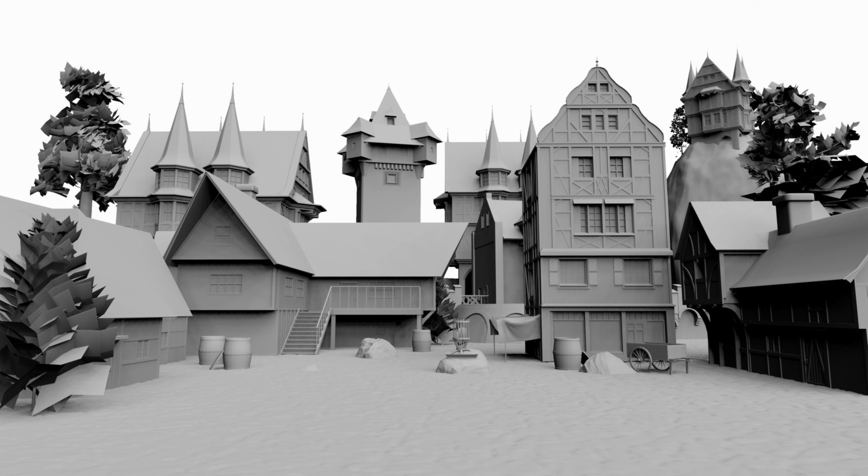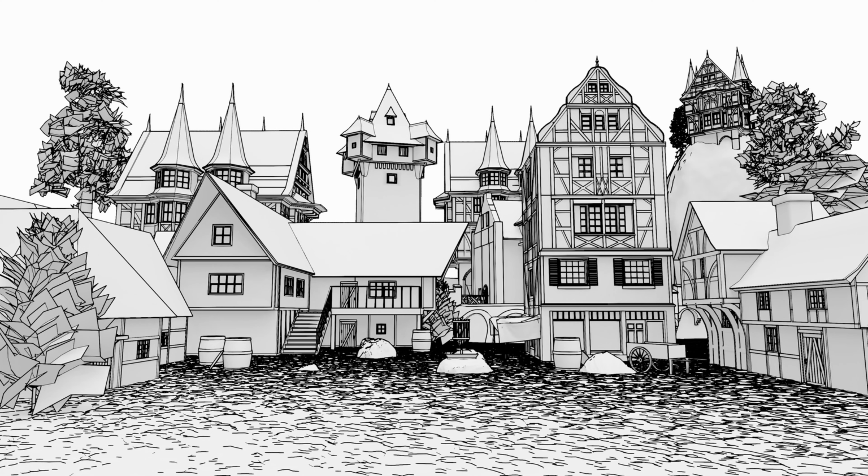Then we will also render an image with only the line art. Again, this is done differently depending on the 3D software of your choice. In Blender, I use the Freestyle render option for simple scenes, but here you can also use the Grease Pencil if you want more control over different kinds of lines in your scene, and add modifiers to these lines.